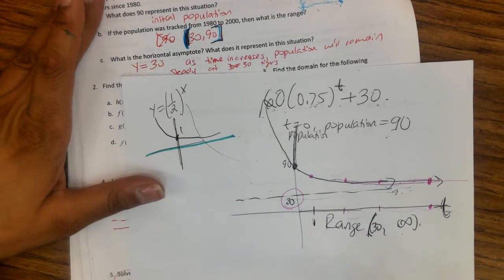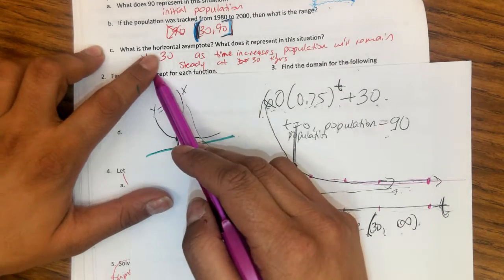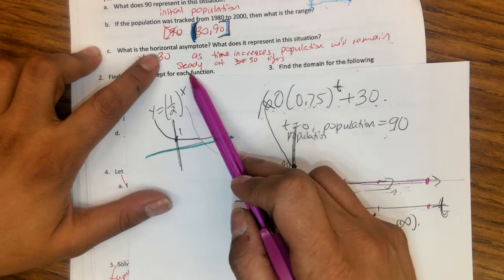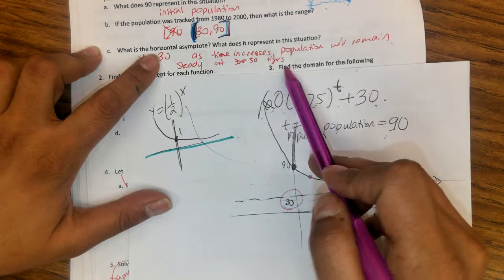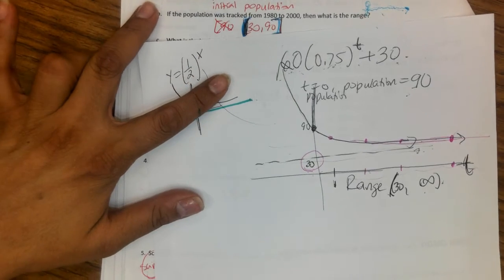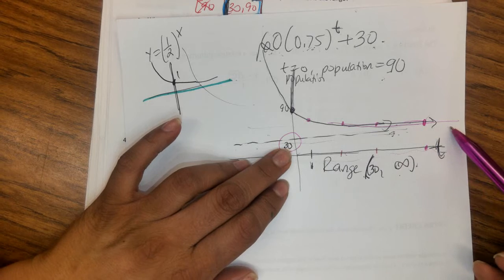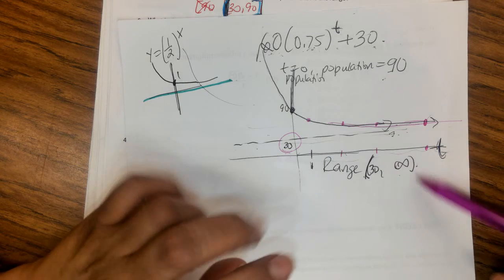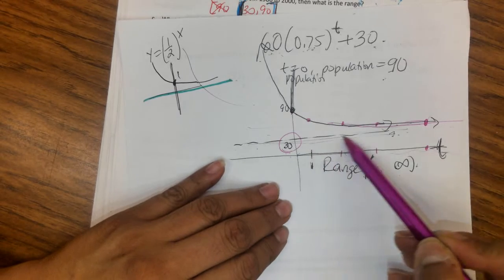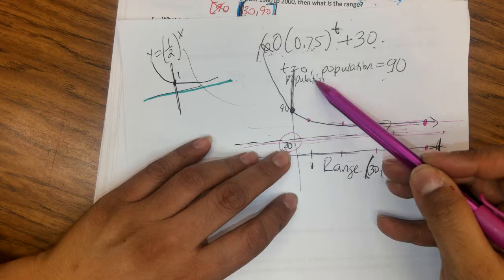So I wrote down: what is the horizontal asymptote? We know it's y equals 30. As time increases, population will remain steady at 30 tigers. I don't know if it makes sense in real life, but it's saying that there are always going to be at least 30 tigers. The population of the tigers is never going to go below 30, because the graph hugs the y value 30, and the y value represents population.